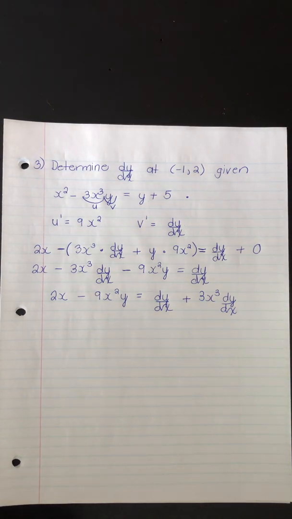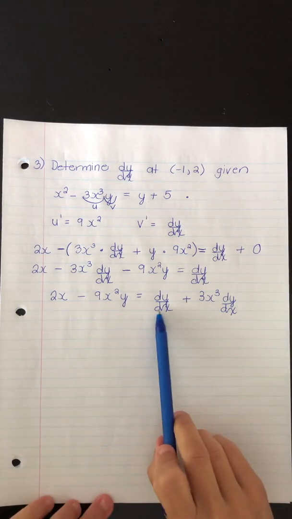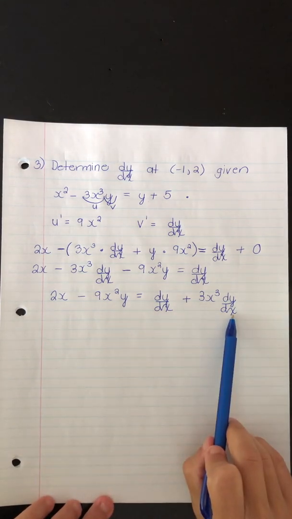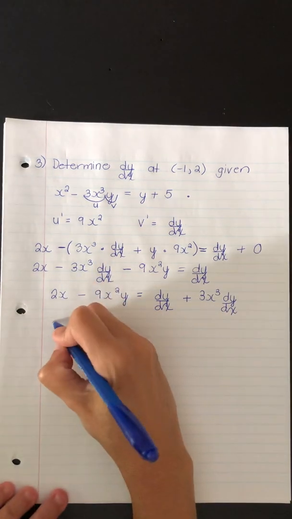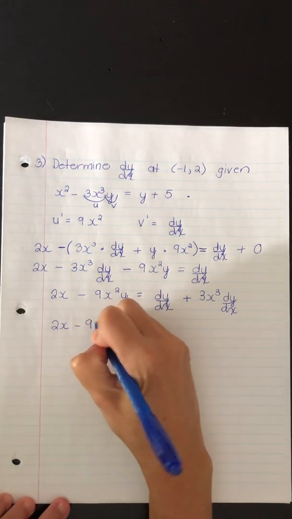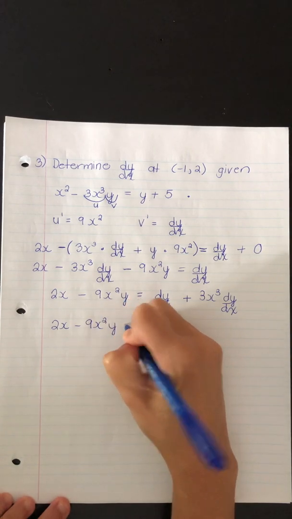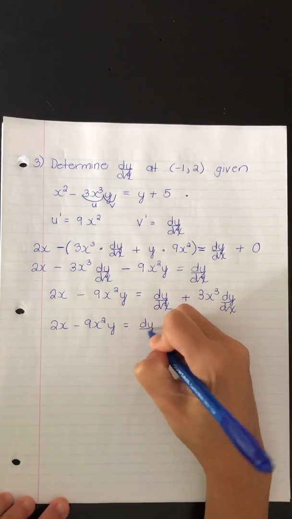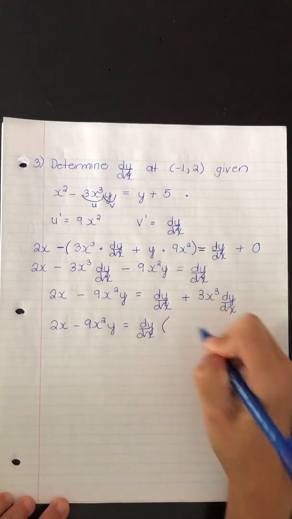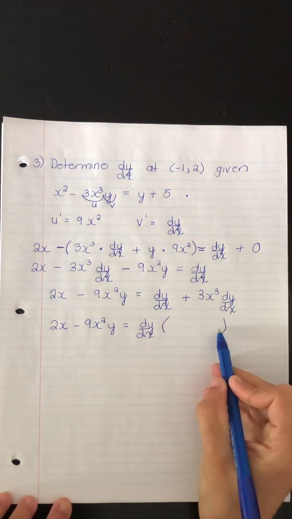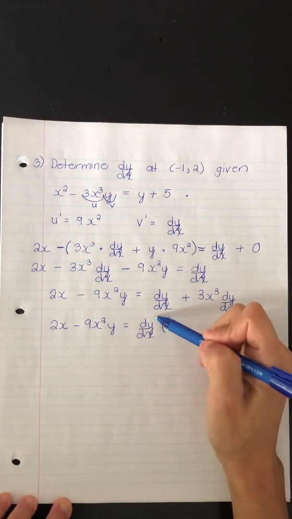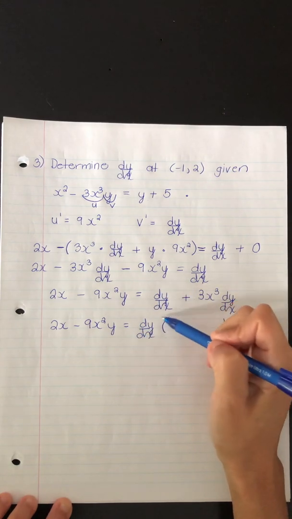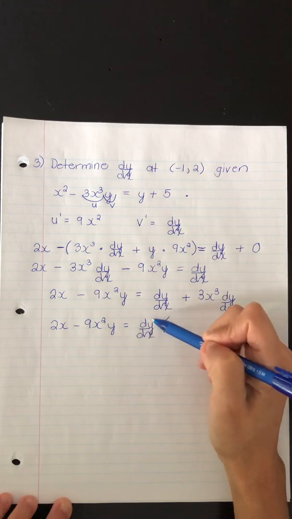Okay, so now remember, I'm trying to solve for dy by dx, so I have to remove it as common from these two terms. So dy by dx is common factored from the two terms. I must have two terms in here. dy by dx was here, and it is what was common factored.